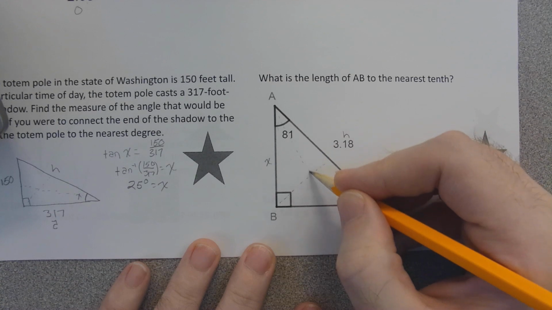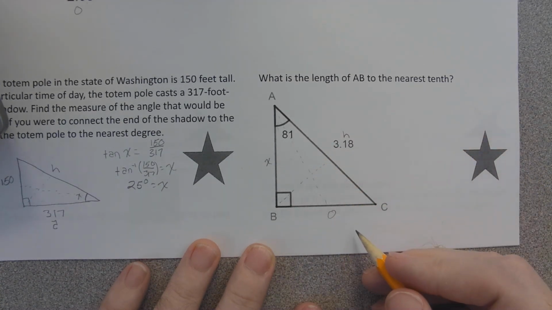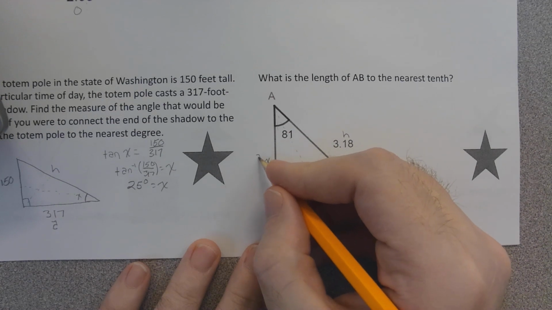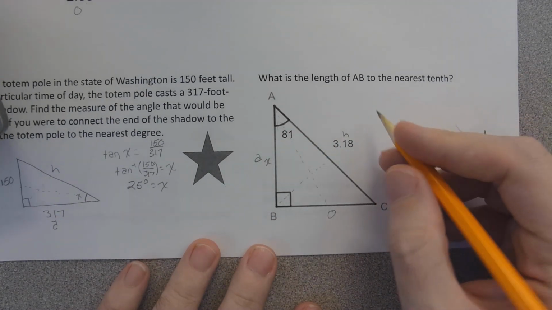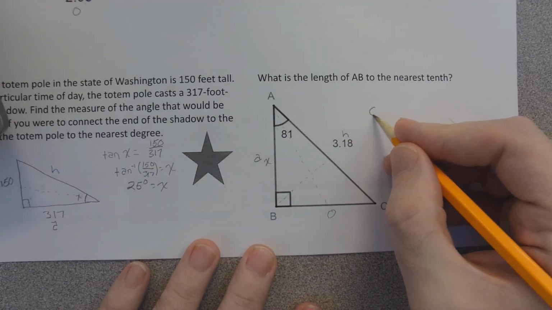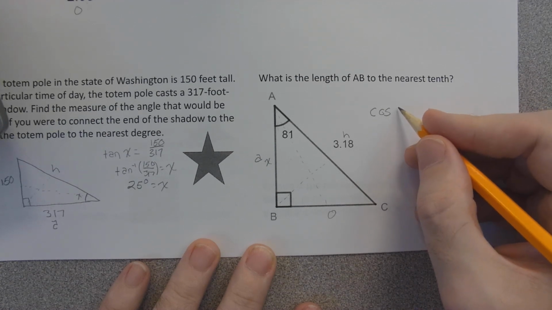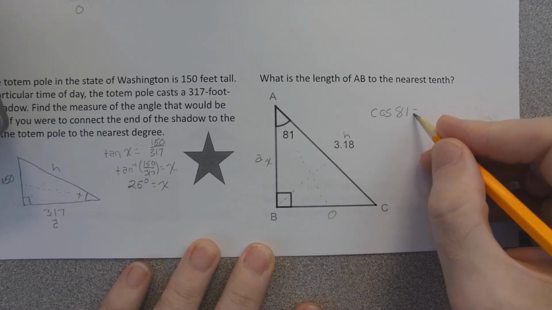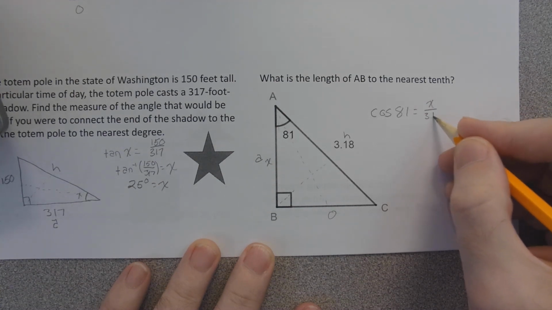Across from angle A is our opposite, but there's no number there, which makes this our adjacent side. So if we have an adjacent and a hypotenuse, that means we're dealing with cosine. So cosine 81 is x over 3.18.